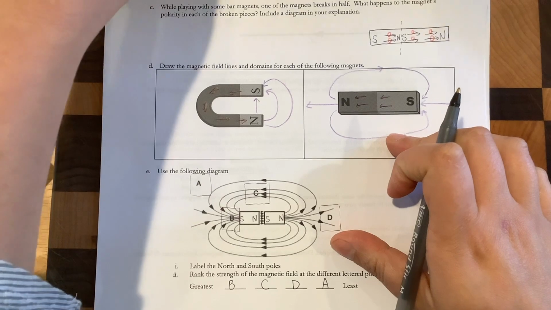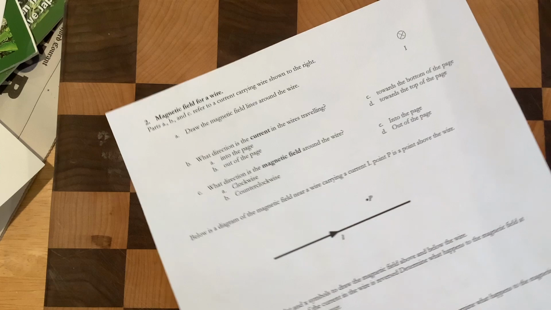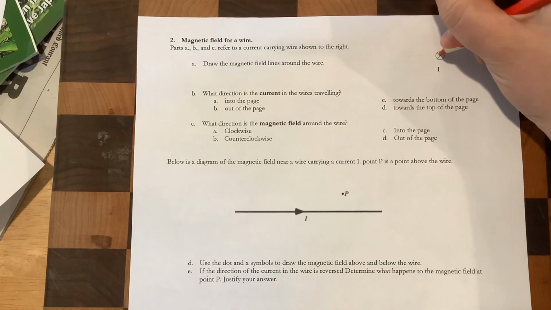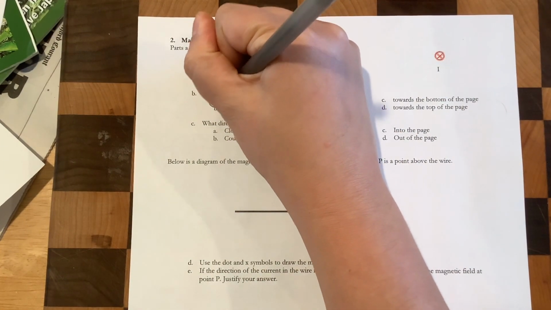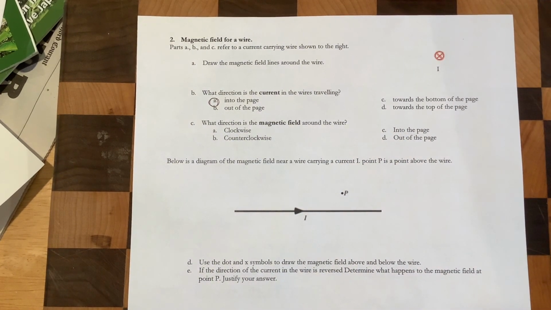Now, permanent magnets are all well and good, but they're not as flexible as electromagnets. The simplest or most basic electromagnet is just when I have a current. So this current carrying wire is directed into the page. I can tell because there is an X symbol, and in this case the X symbol doesn't mean wrong, it means into the page. So the current in this wire is traveling into the page. A single current carrying wire makes the compasses line up in a circle.